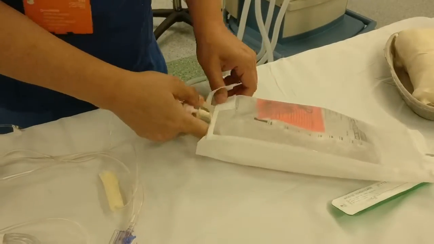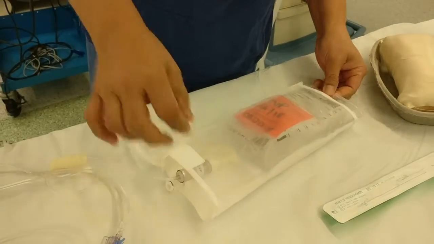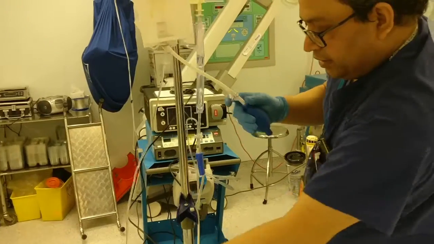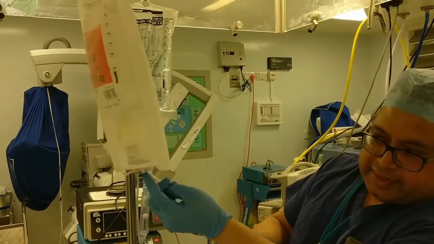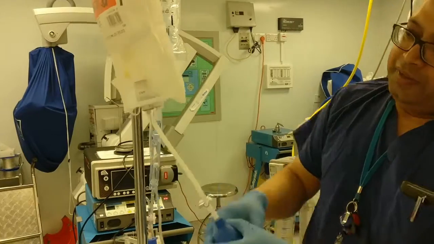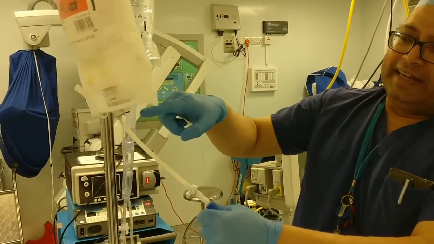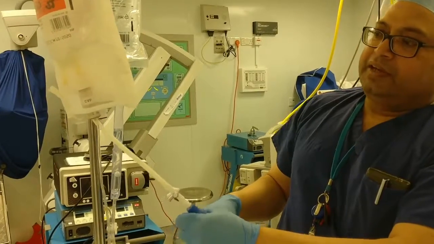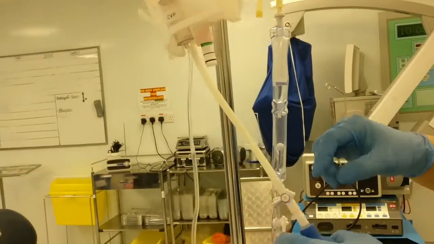Insert your litre of saline into the pressure bag, secure it and then hang it on a drip stand. Using the attached hand pump, inflate the pressure bag until the valve underneath shows a green stripe indicating that adequate pressure has been achieved. Once the green stripe is visible, lock the hand pump from the pressure bag.